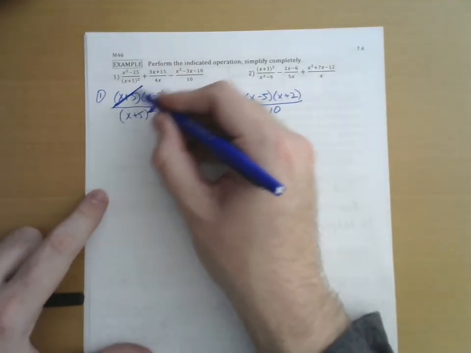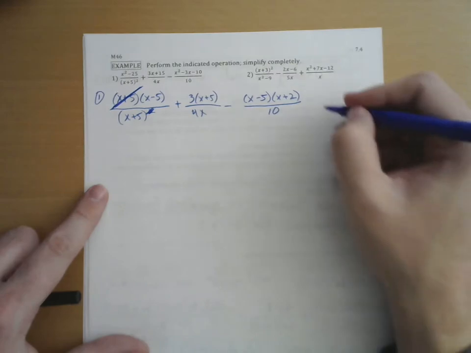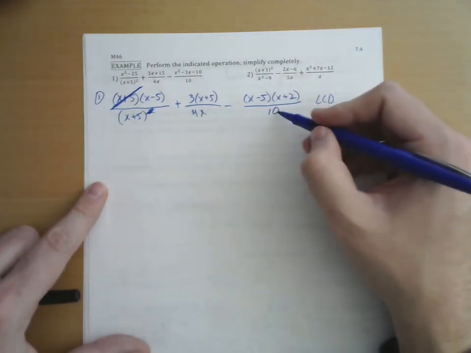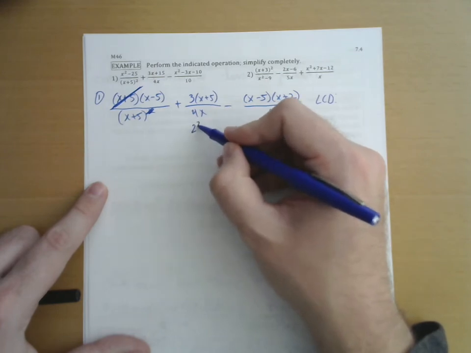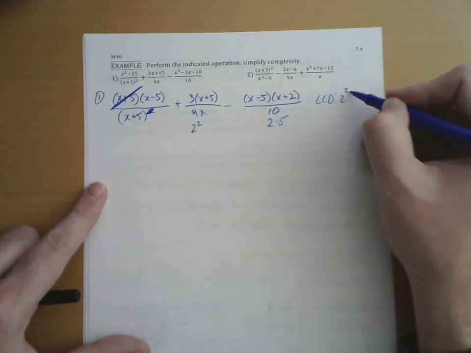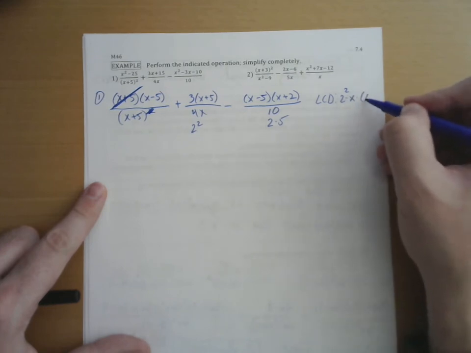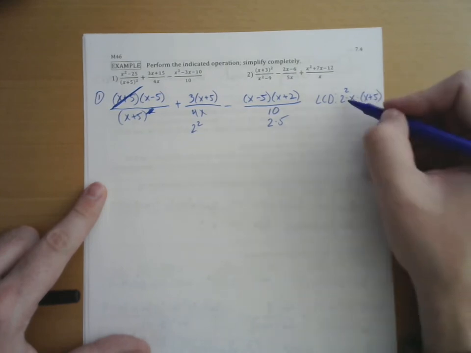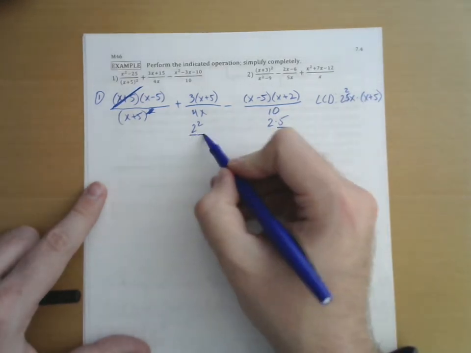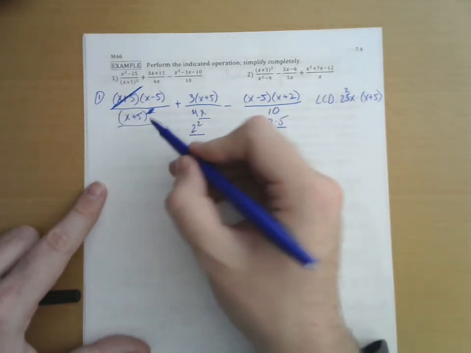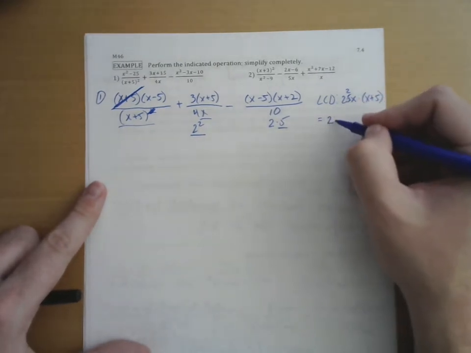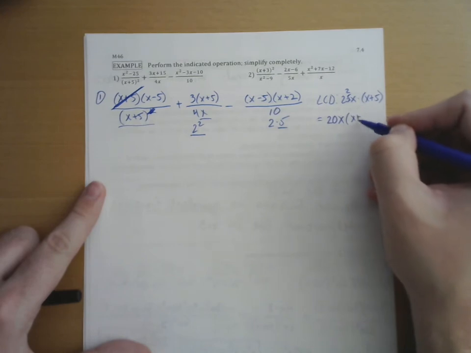So we're actually not going to worry about 2 x plus 5s, and our LCD becomes a little bit simpler. It needs the 4, it needs the 10, it needs the x, so this is 2 squared, this is 2 times 5, so it needs 2 squared x times x plus 5. 2 squared times 5 times x, because it needs this 5, it needs both of these 2s, it needs this x, and it needs this x plus 5. So that means altogether we have 20x times x plus 5.